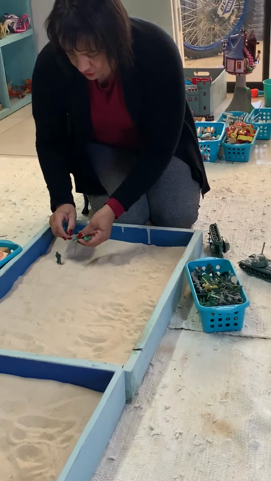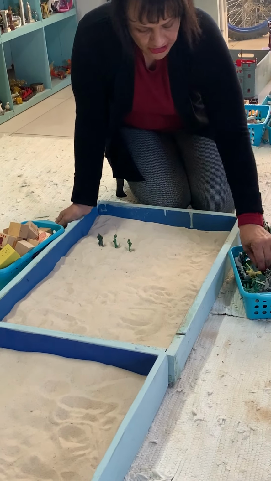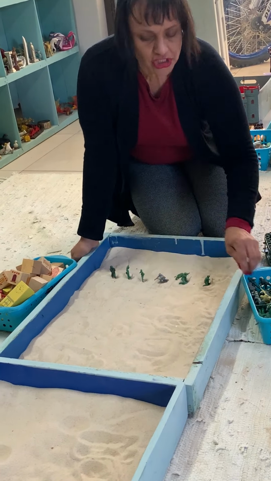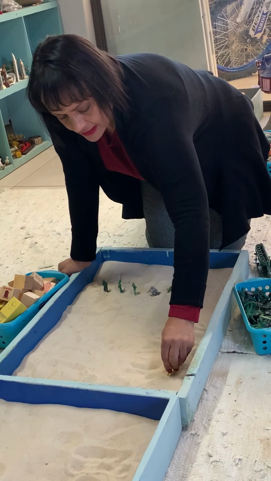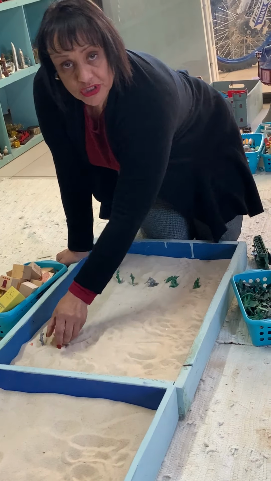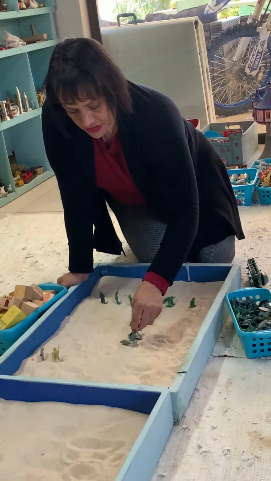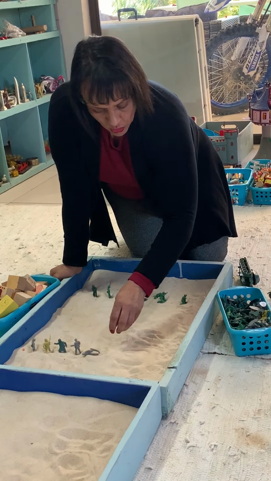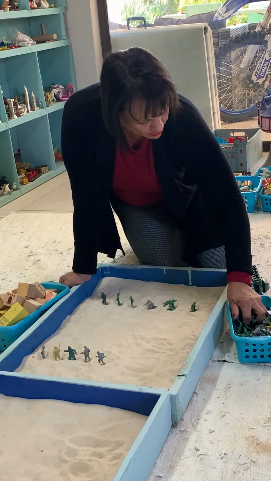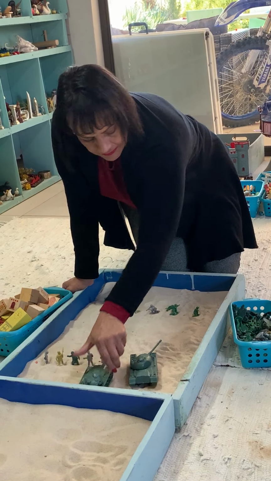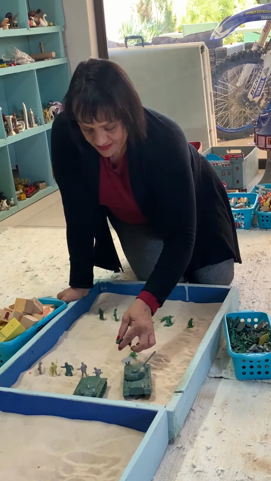The child gives you a certain amount of soldiers, and gives him or herself a certain amount of soldiers, but the child's soldiers are much more and much stronger. Maybe the child gives himself two tanks as well.